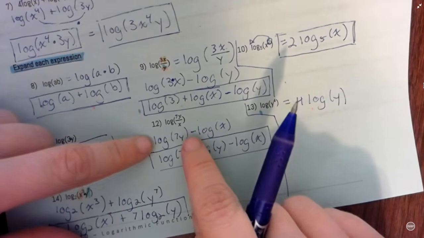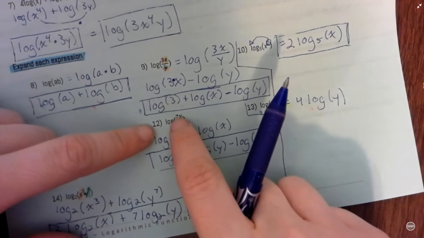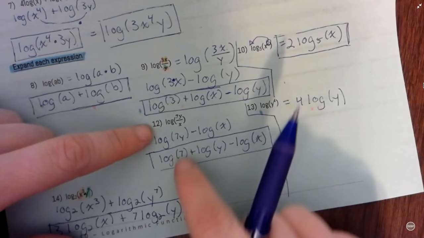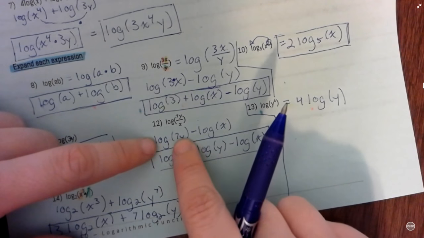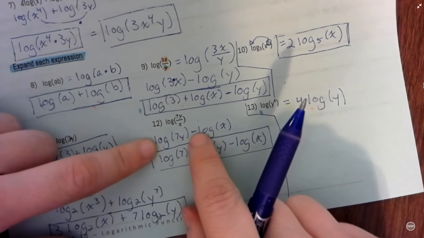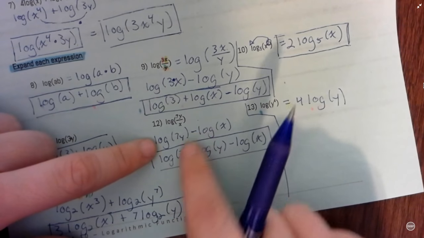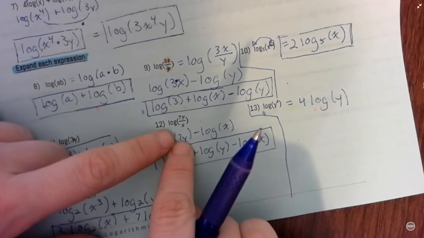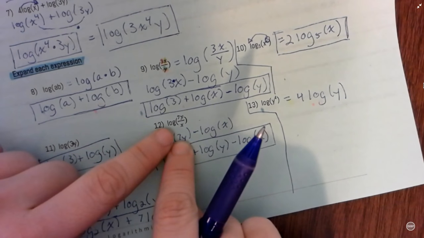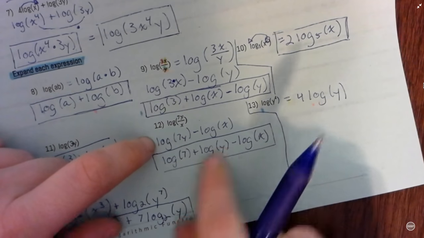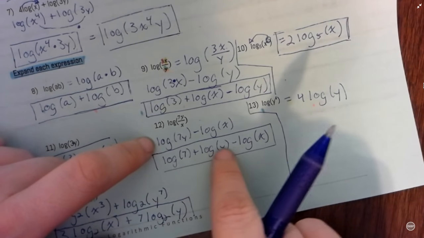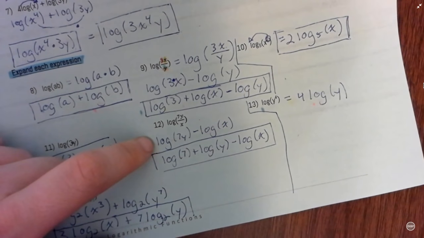And then 12. So that's kind of like number 9. You've got product on top and then the quotient. So separate the numerator and denominator by subtracting the logs. And then separate these two factors just like you did on 11 by adding the logs together. So you should end up with log of 7 plus log of y minus log of x.